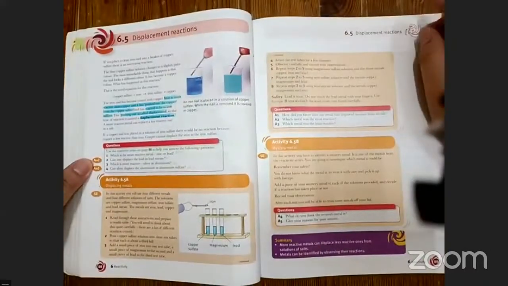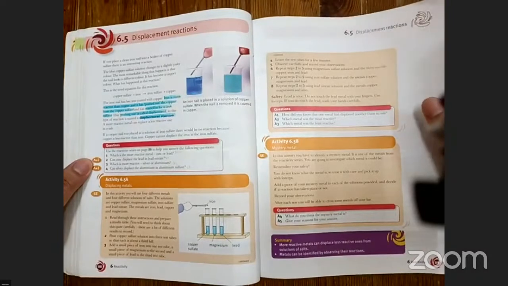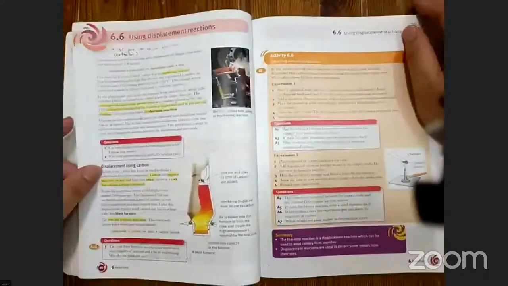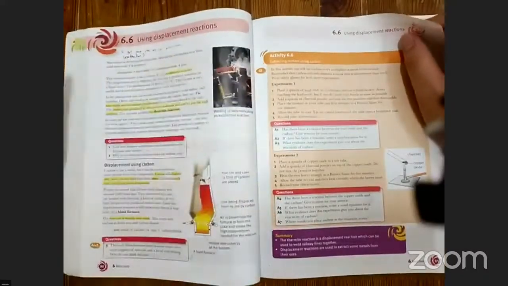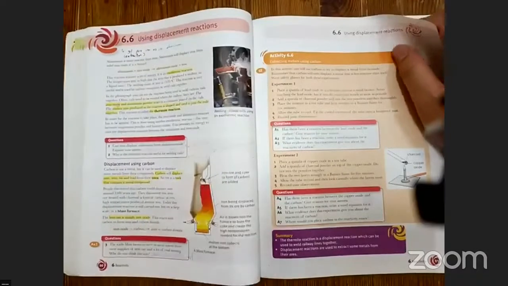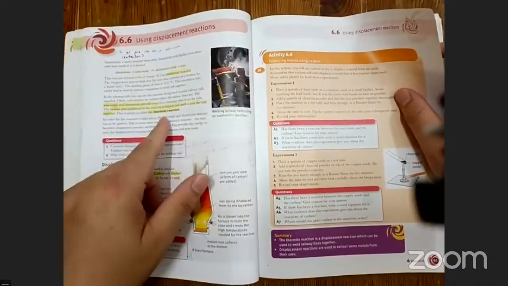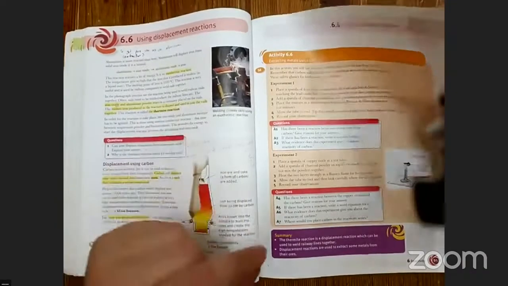The stronger one, the most reactive one, will displace the less reactive one. We call it a displacement reaction. And then some uses of displacement, especially in the extraction of iron, and to repair the rail, which is the thermite reaction.